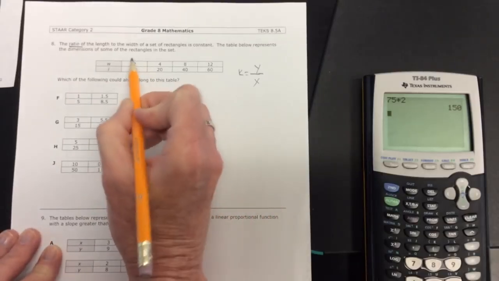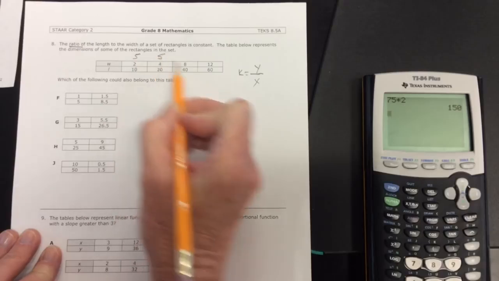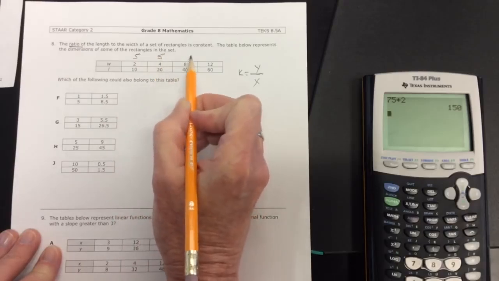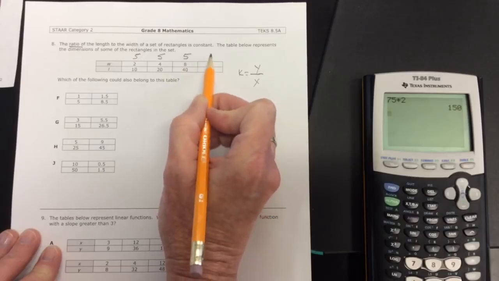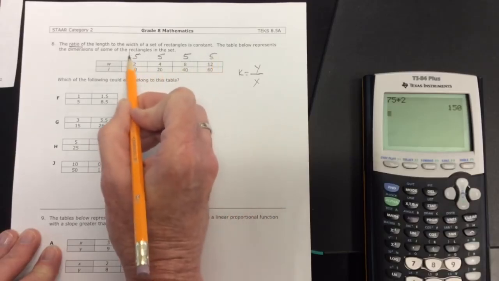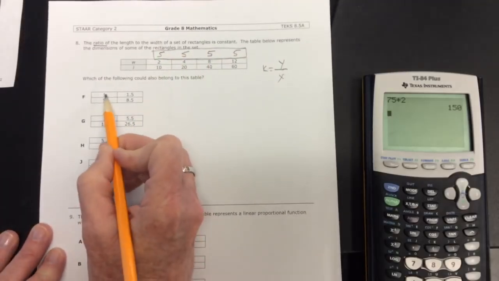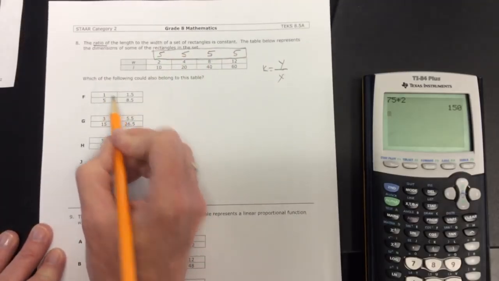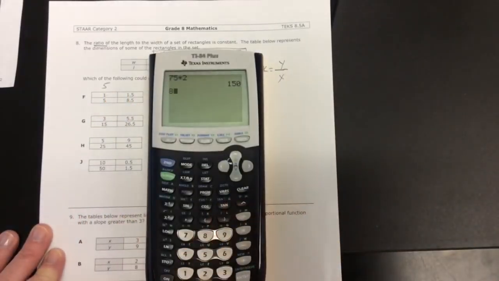So 10 divided by 2 is 5. 20 divided by 4 is 5. And 40 divided by 8 is 5. 60 divided by 12 is also 5. So we're looking for 5. Okay? 5 divided by 1 is 5. That works. And what is 8.5 divided by 1.5?